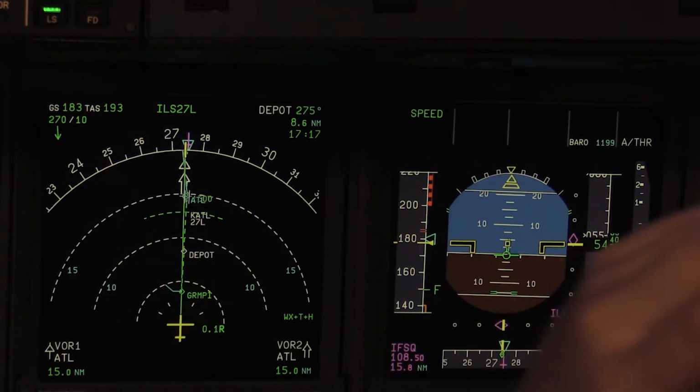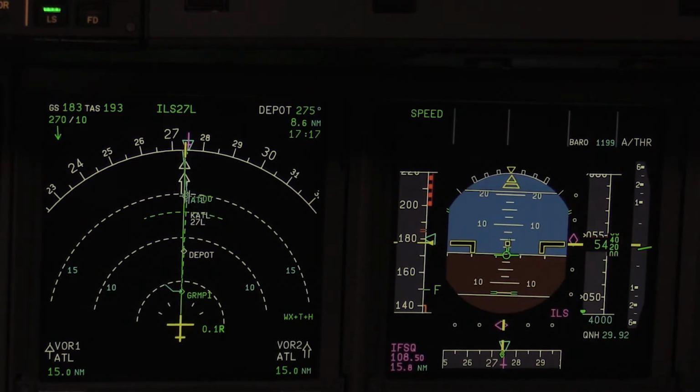Hey, in this video, we're going to take a look at a raw data ILS approach. We're shooting the ILS approach 27 left into Atlanta. First, let's address why would you ever want to do a raw data approach.